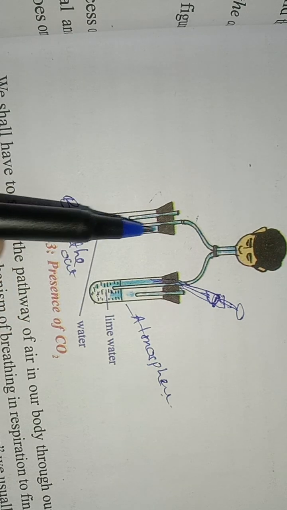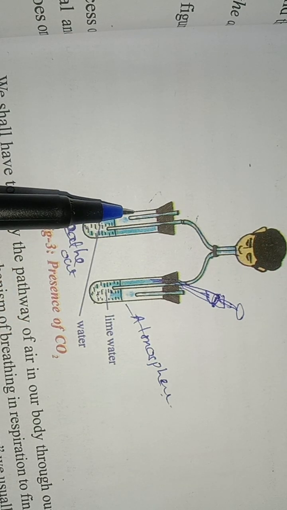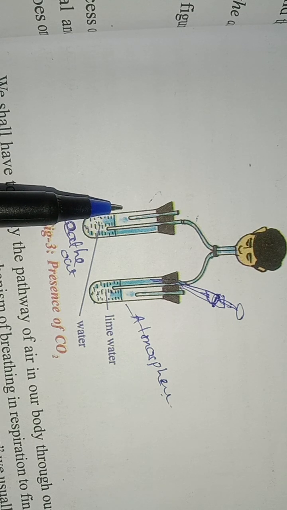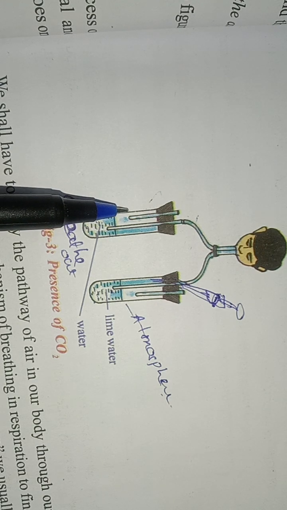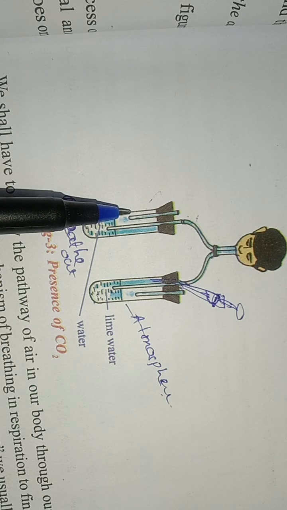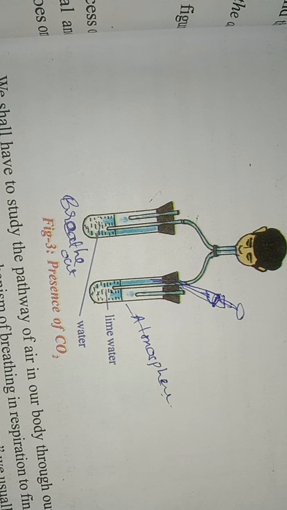If you observe, the walls of the test tube form water droplets. What is it indicating? Whenever you breathe air out, that air also contains some water vapor, right?